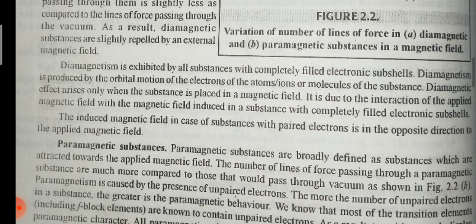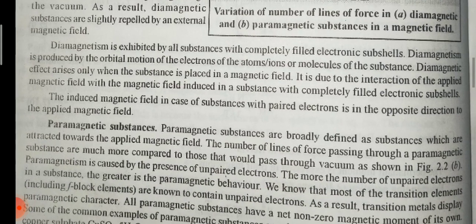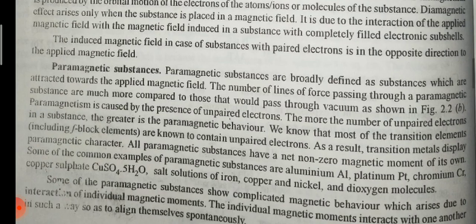Diamagnetism is exhibited by all substances with completely filled electronic subshells. Diamagnetism is produced by the orbital motion of electrons of the atoms, ions or molecules of the substance. Diamagnetic effect arises only when the substance is placed in a magnetic field. It is due to the interaction of the applied magnetic field with the magnetic field induced in a substance with completely filled electronic subshell. The induced magnetic field in case of substances with paired electrons is in the opposite direction to the applied magnetic field.